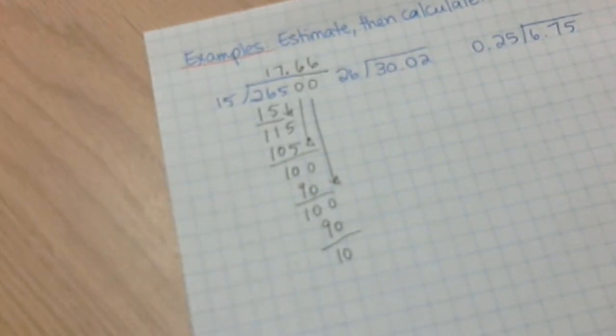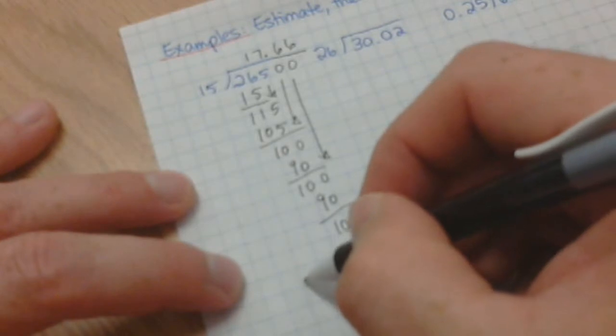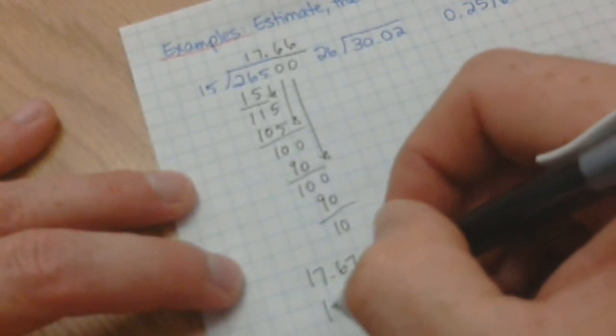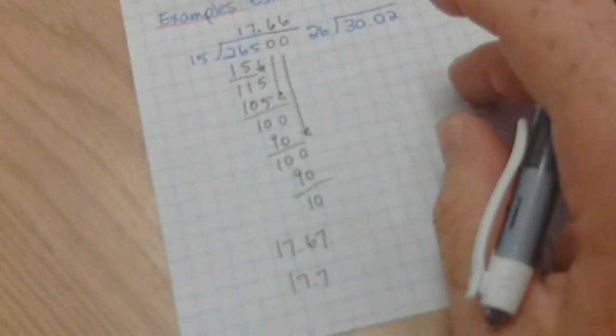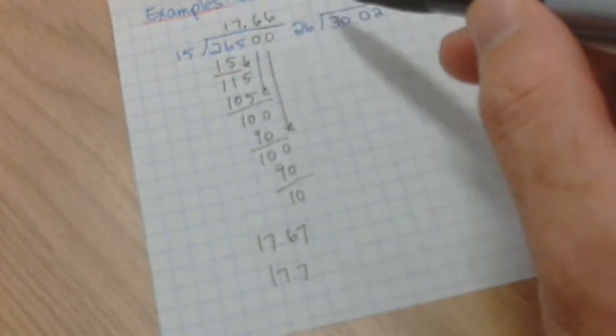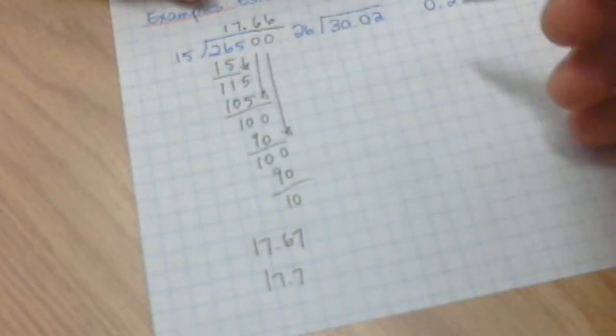So basically, what I can say is that 15 goes into 265 approximately 17.67 or 17.7 times, depending on what you're asked for, either to the nearest 10th or nearest 100th. But that 6, 6, 6, 6 pattern is going to repeat. Okay. So let's carry this on.